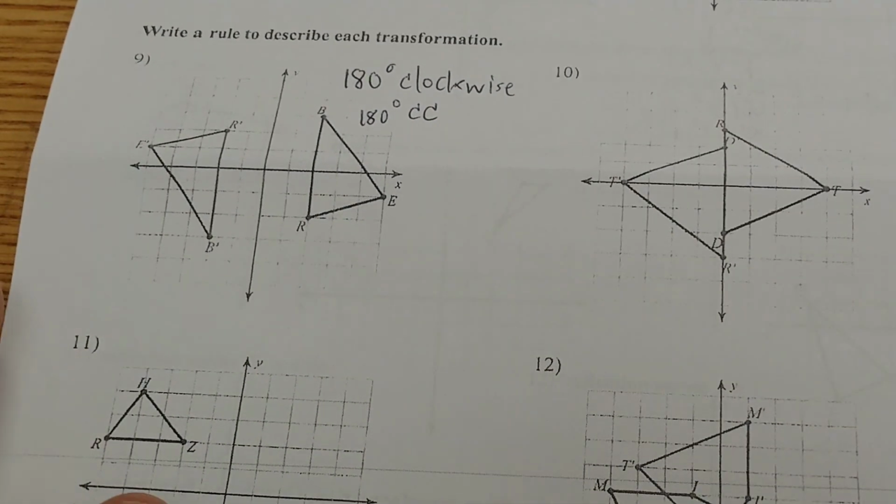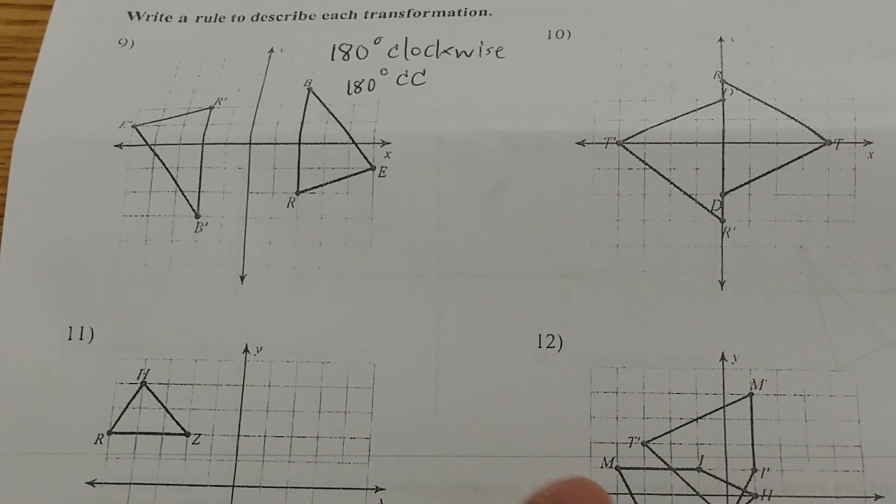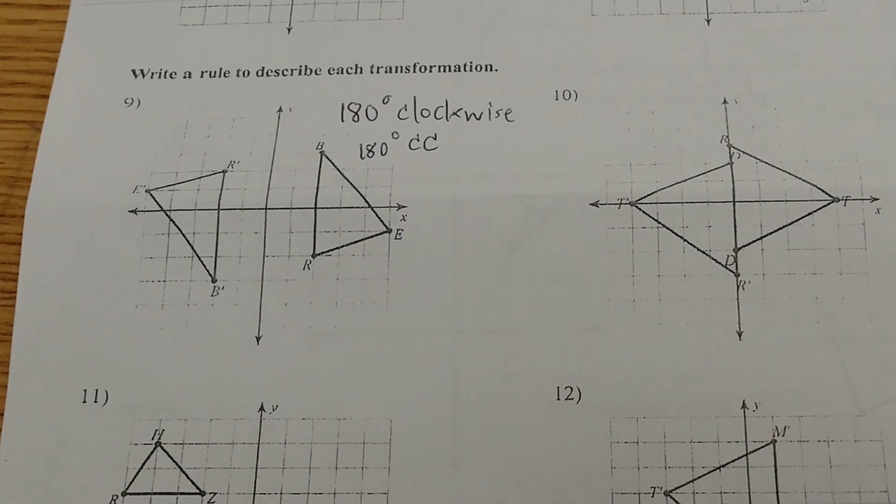So you're going to do that for 9, 10, 11, and 12. And that's pretty much it. That's how you do rotation.